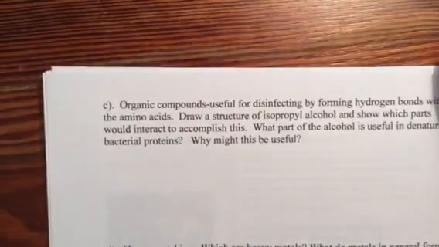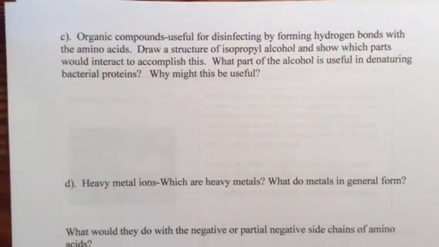Okay, on the next page in your lecture notes, organic compounds can also denature, and they're useful for what we call disinfecting.